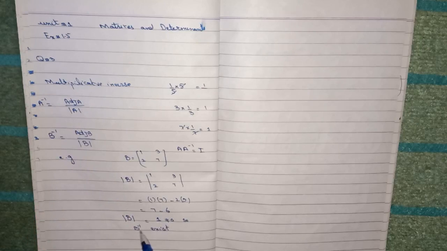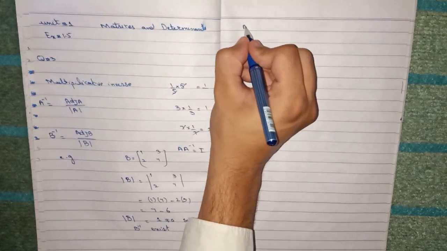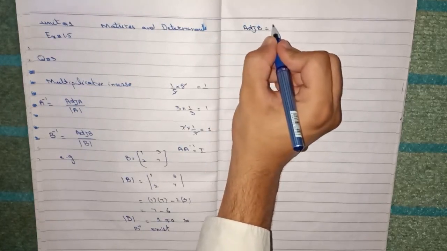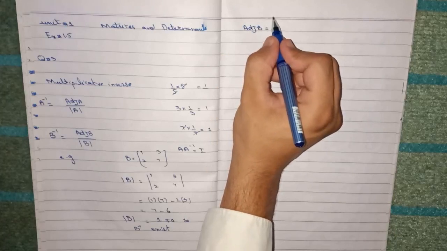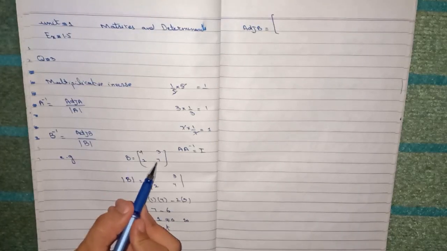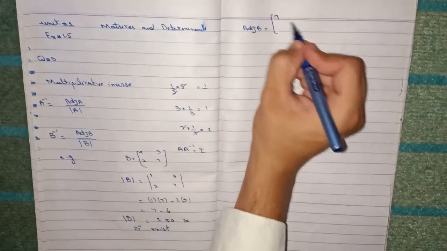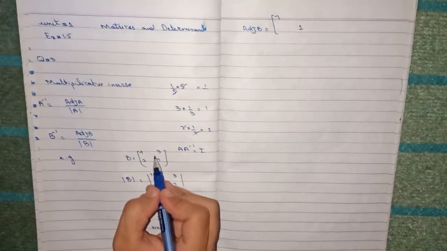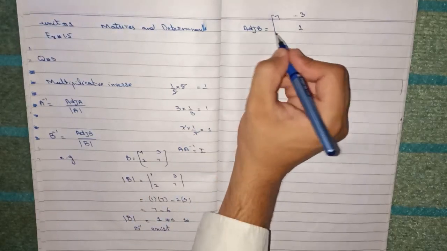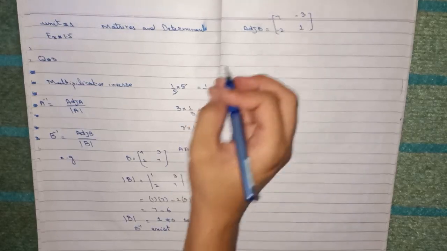So here I have found the determinant of B, and how will we find the adjoint of B? While finding the adjoint, we change the positions of the diagonal entries: 1 and 7 become 7 and 1, and we change the sign of the non-diagonal entries. 3 becomes -3 and 2 becomes -2. This is how we find the adjoint. Now the multiplicative inverse.